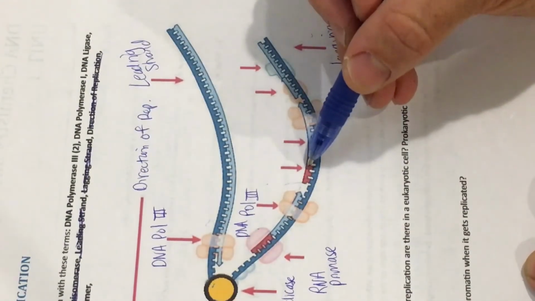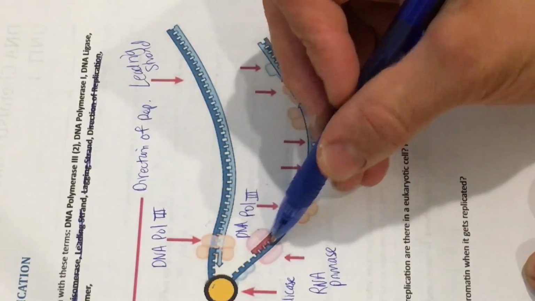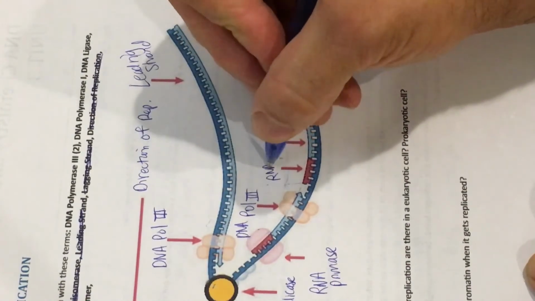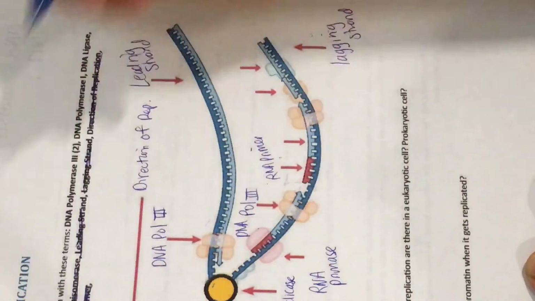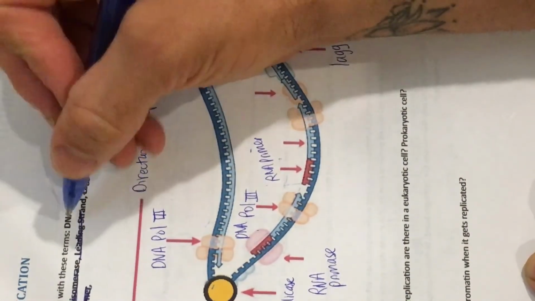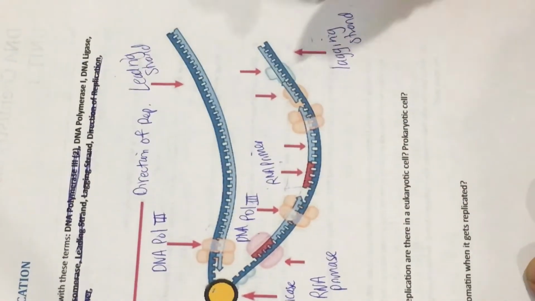This red patch right here has to be another RNA primer, because that's what RNA primase is laying down. So that's RNA primer right here. We can cross that off, RNA primer. We have DNA polymerase 3. There's a 2 next to it. We've already labeled both DNA polymerases.